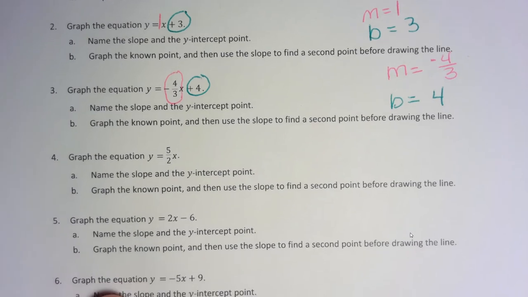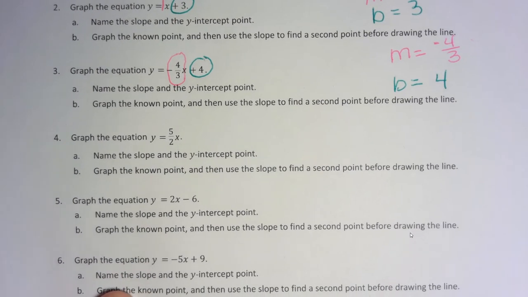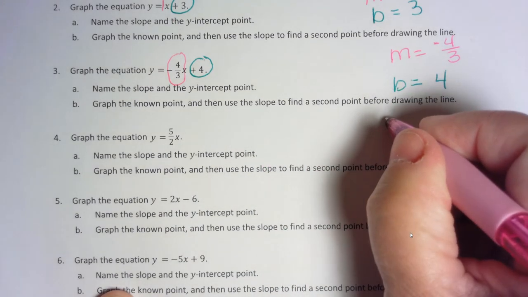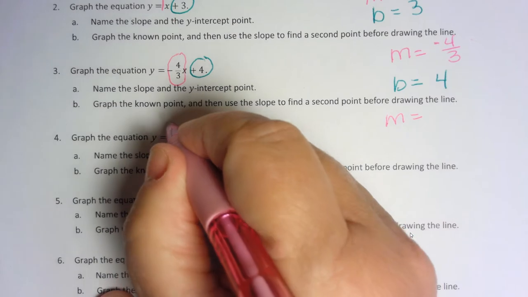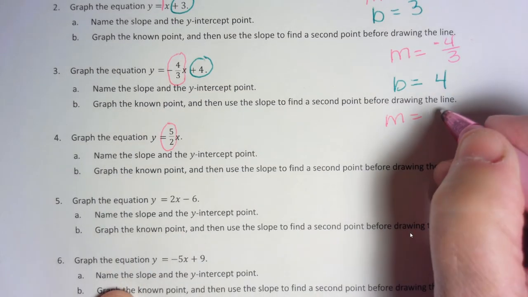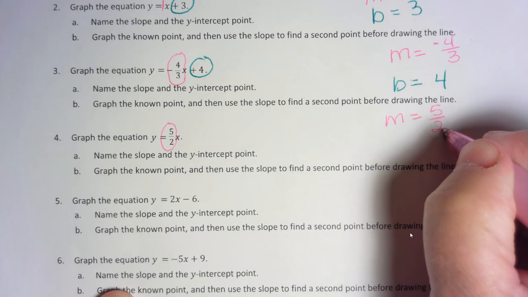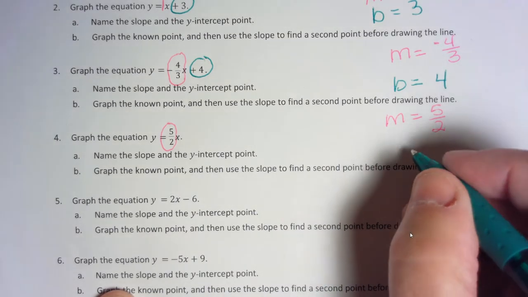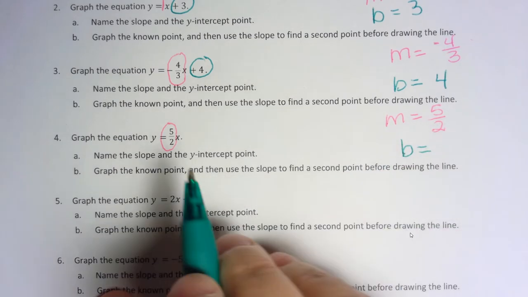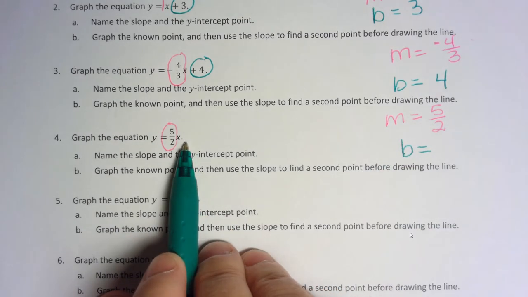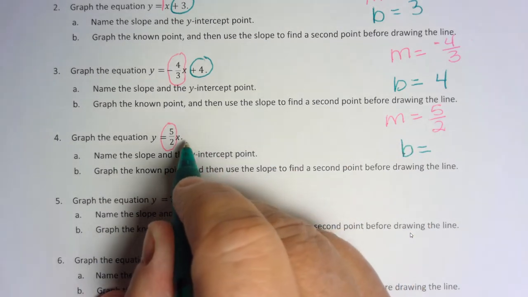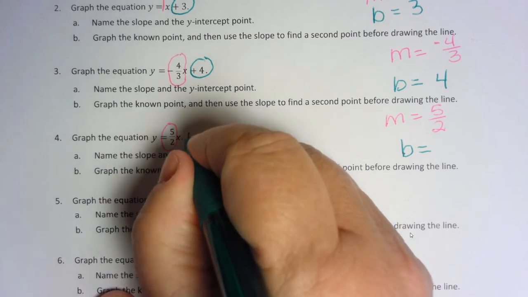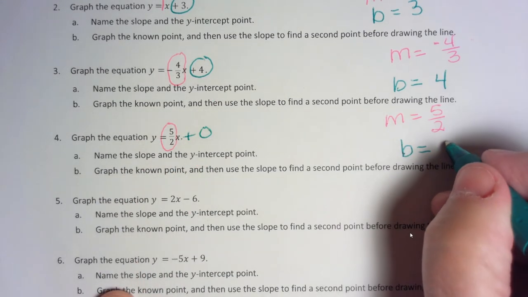Number 4. Y equals 5/2 x. So what's m? 5/2, right? Rise of 5, run of 2. And what is b? What is our y-intercept? What are we adding or subtracting here? Nothing. How do we show nothing algebraically? So our b is going to be 0.